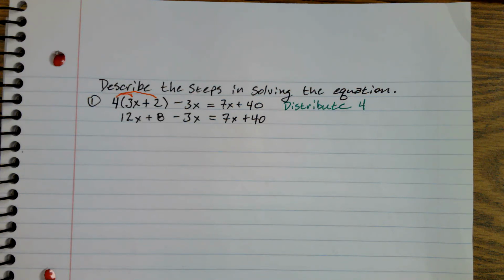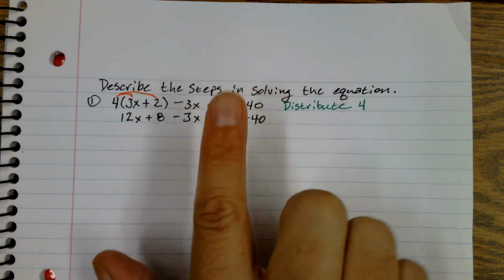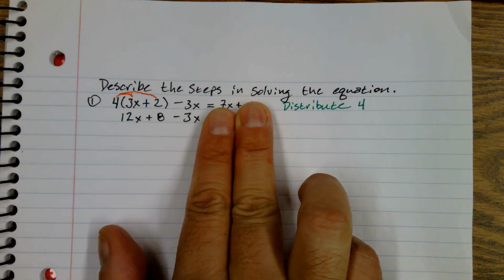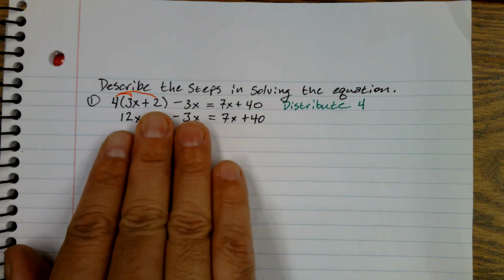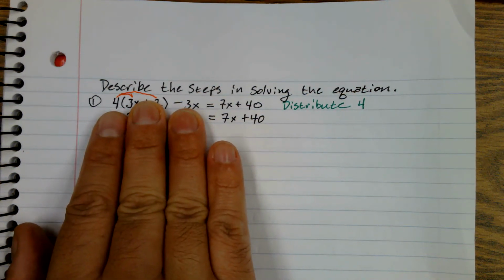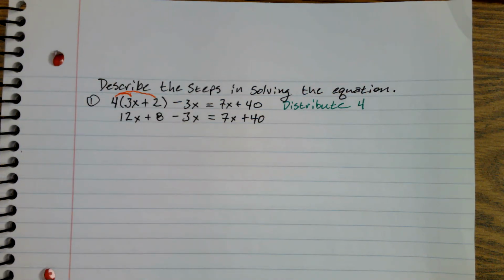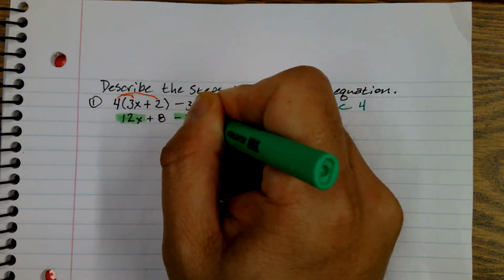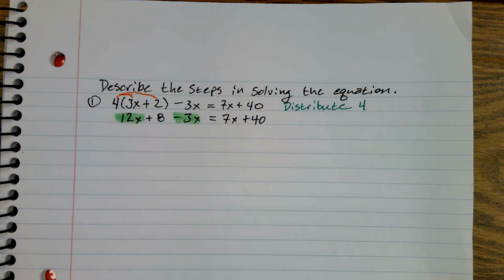Okay. Good. Look at each side of your equal sign. So look at the left side of the equal sign. See if you can combine something, and I can. Look at the right side of the equal sign. See if you can combine something. Looks like I can't. So let's combine. The things I can combine are 12x and negative 3x.